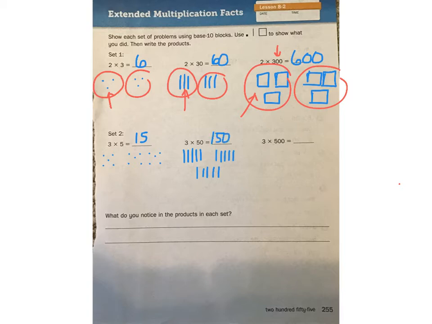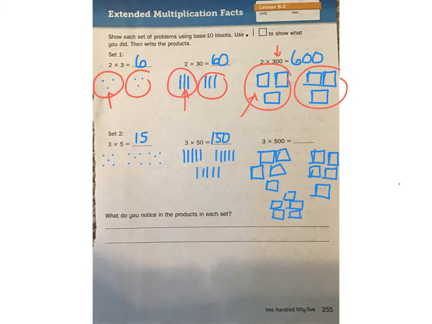And when I do 3 times 500, I have 5 of these guys. Go ahead and draw these 2, and put this one down here. So I have 500, 1,000, 1,500. You can put in a little comma there.